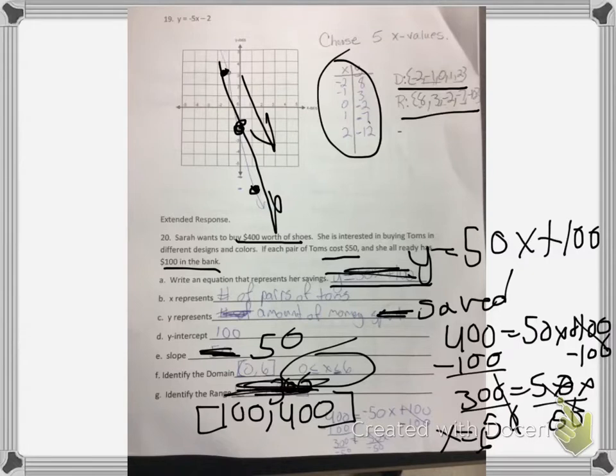You could have thought of it as negative values as far as spending money. She runs out of money, but either way, the word problem needed more in-depth detail. Alright, good luck on your test.